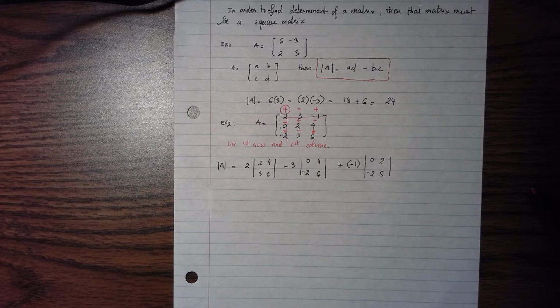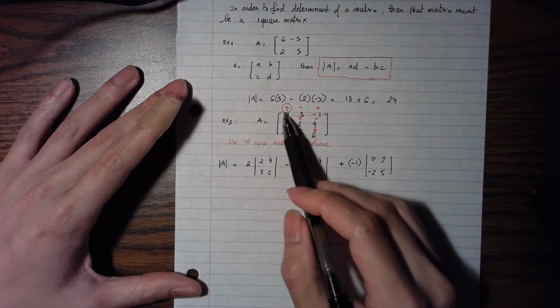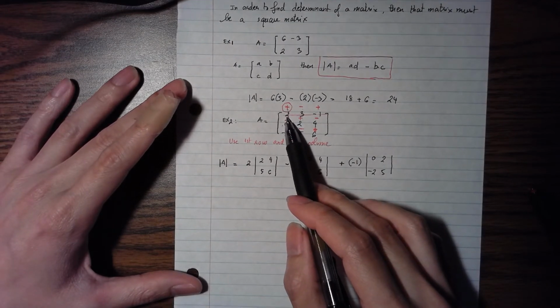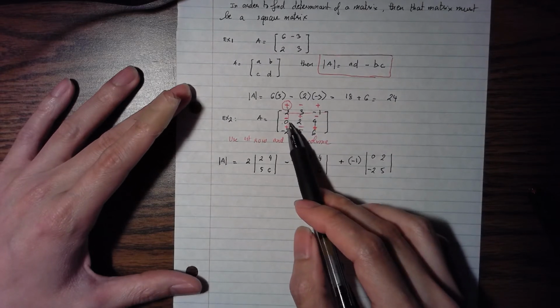You can also do it like this. You pick the first row and the first column, then instead of going horizontally, you go vertically.